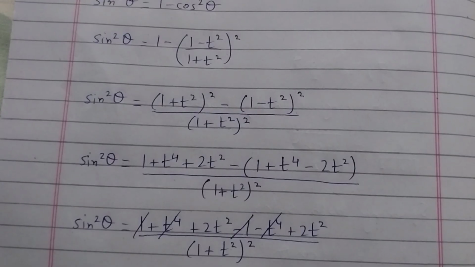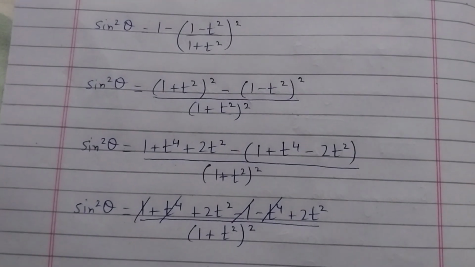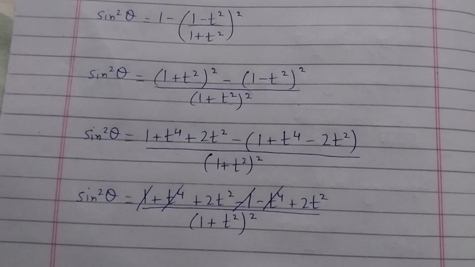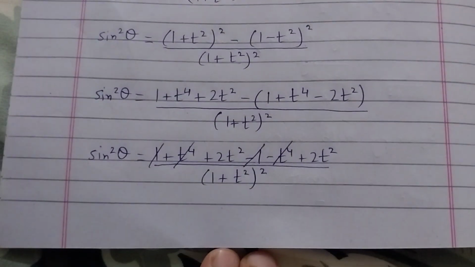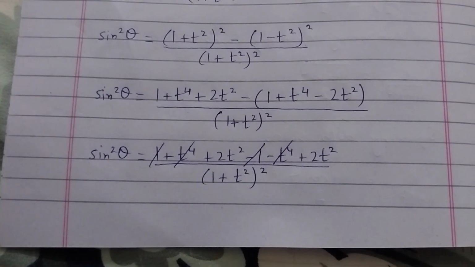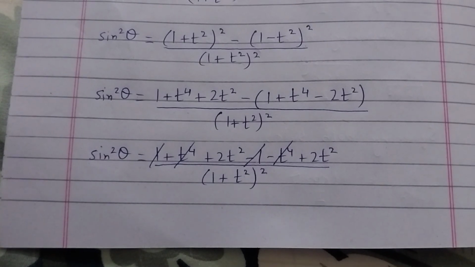So this negative sign will simply multiply, and we'll get 1 plus t^4 plus 2t squared minus 1 minus t^4 plus 2t squared. So 1 and negative 1 cancel out, t^4 and negative t^4 cancel out. So we are basically left with 2t squared plus 2t squared, which gives us 4t squared over (1 plus t squared) whole squared.